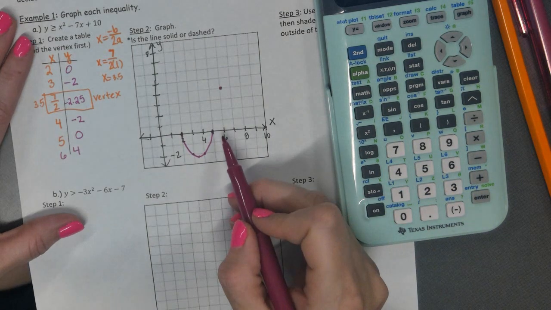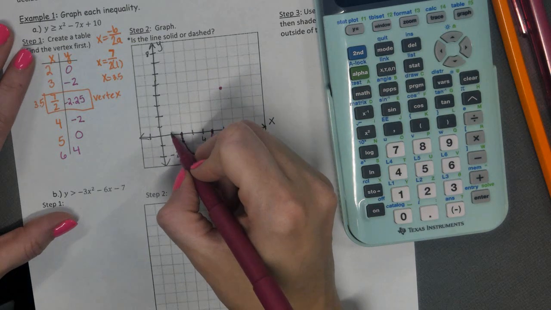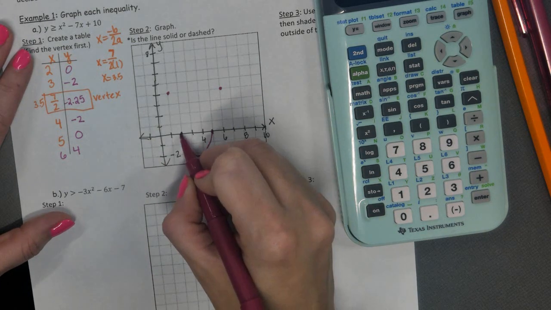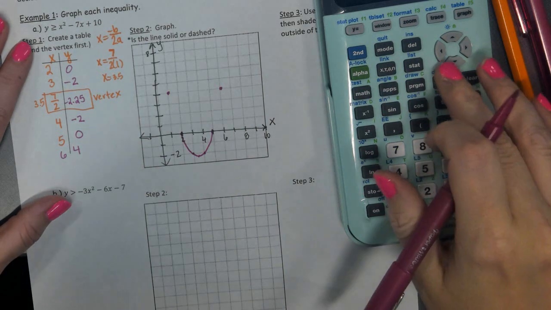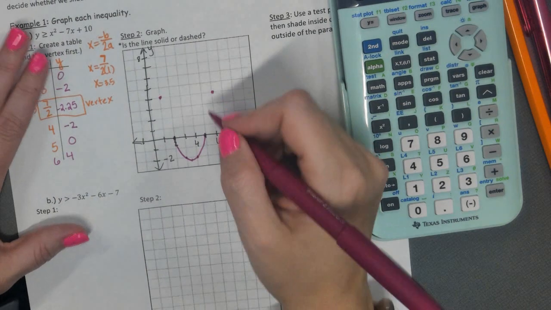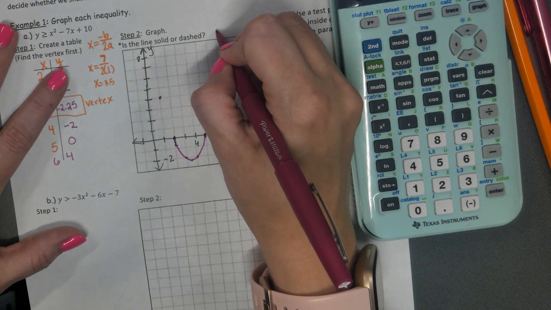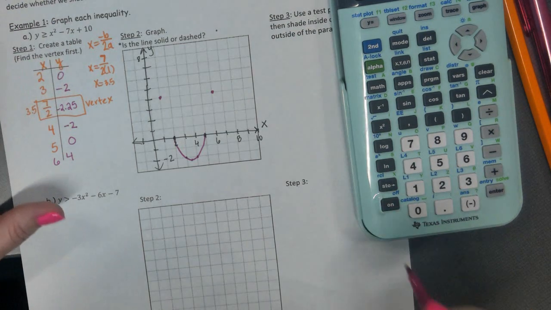Now if at 6 I'm at 4, is there another number I know that's going to be at 4? Yep. So if I went 1 over from here, I'm going to go 1 over from here. Great. And then at 7, I'm at 10. Now, usually you'll have that on there. So this is 9, this is 10. I'm just going to put a little dot there so I know where this is going.